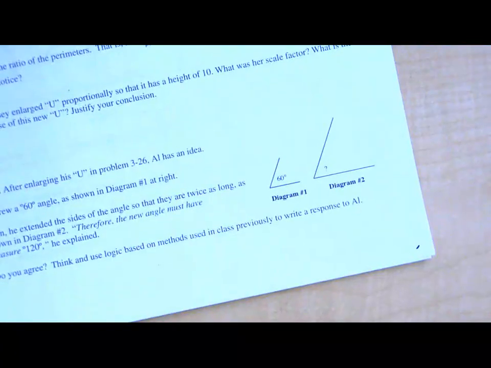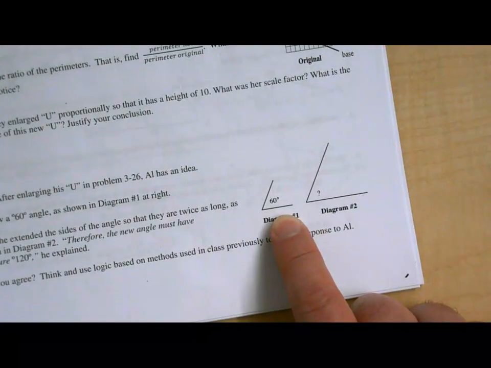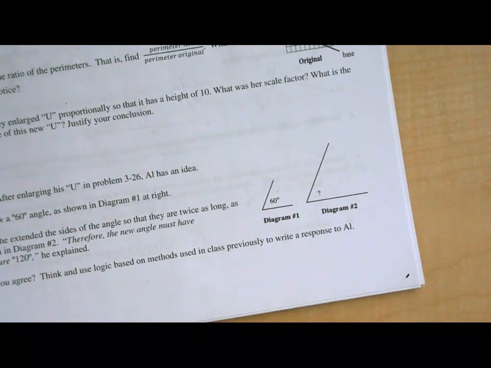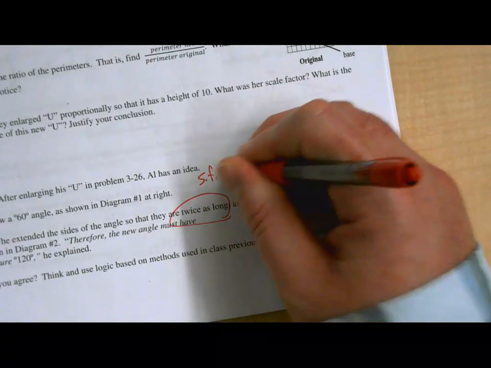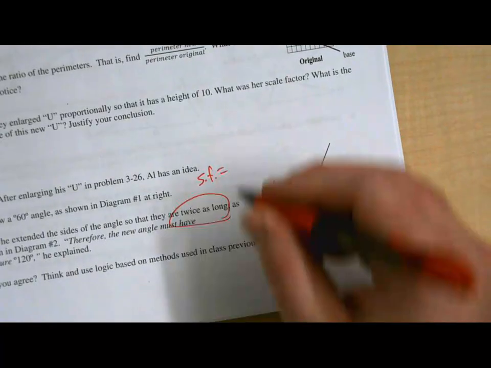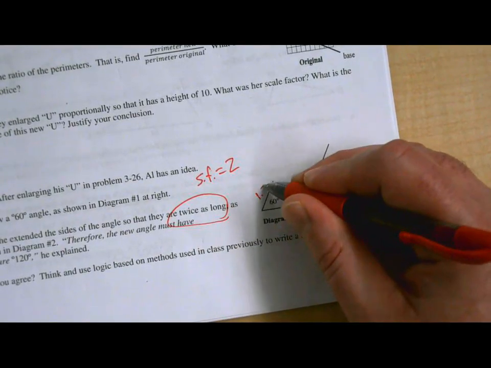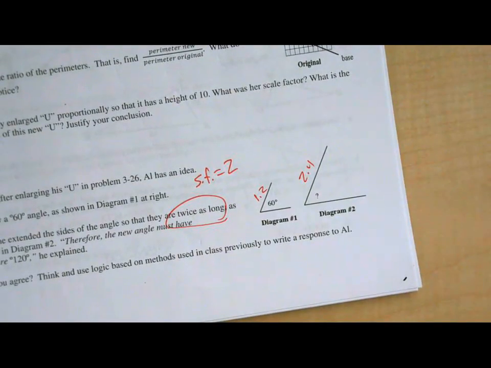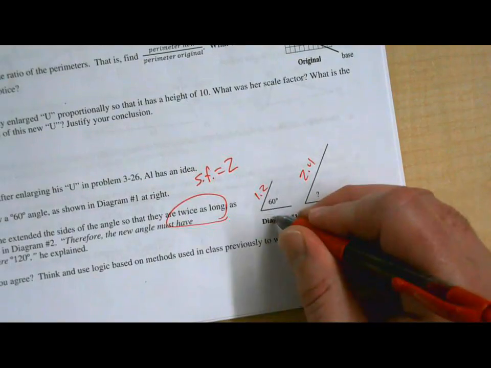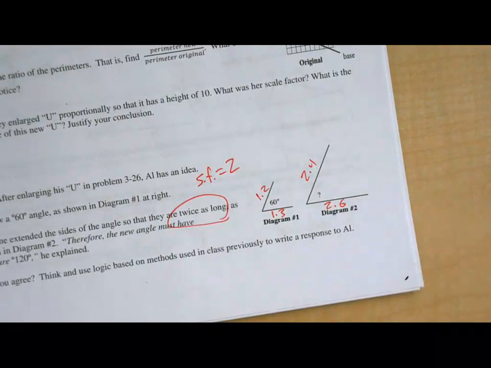Last question. We're going to make this really quick. Al took this angle, and he said, I'm going to make it twice as big. He used a scale factor of what? If it's twice as long, what's a scale factor? 2. Everything got multiplied by 2. Whatever this is, if this was 1.2 centimeters long, it's now 2.4 centimeters long. This one looks like it's a little longer. It's 1.3. Now it's 2.6.